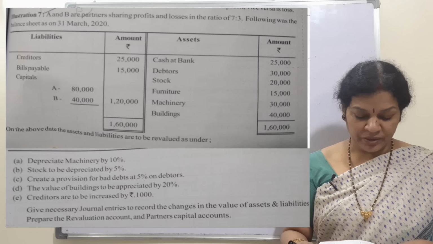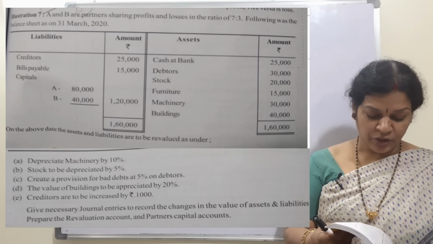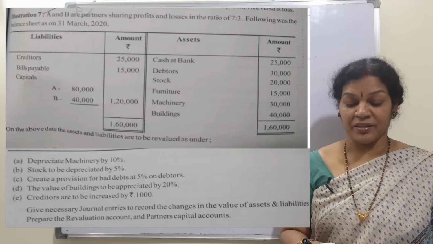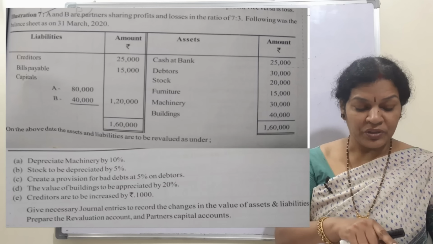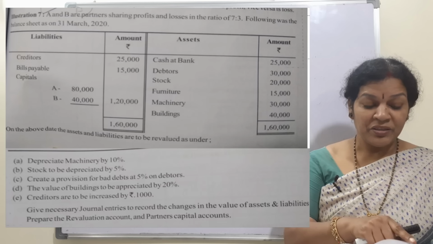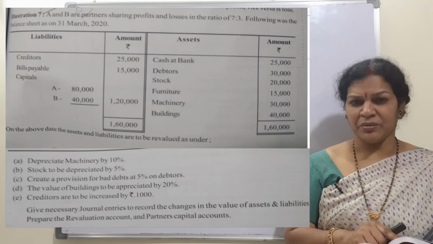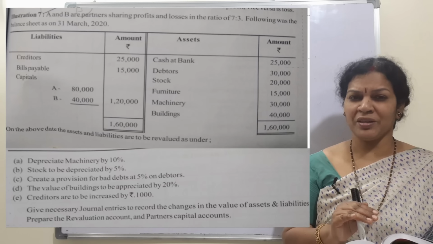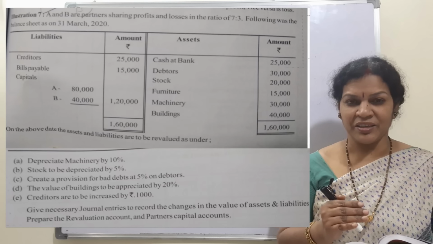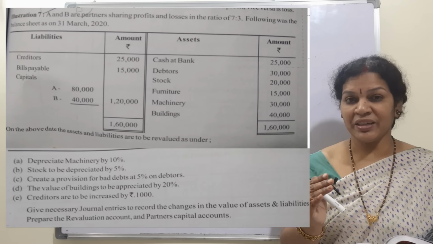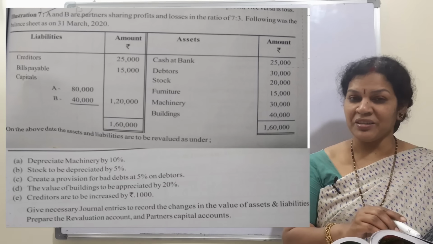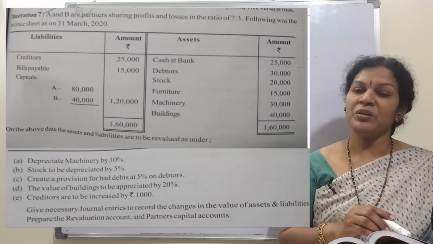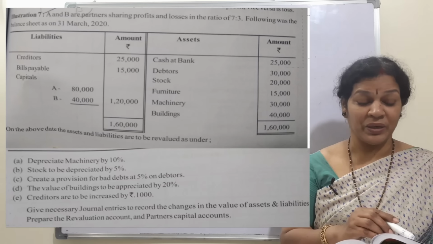On the above date, the assets and liabilities are to be revalued as under. How to revalue? The values are given here. First, they are saying depreciate machinery by 10%. Machinery depreciating means it's a loss. Asset value is decreasing, so the debit side of the revaluation account. In the same way, stock is to be depreciated. This is also a loss, so we write it on the debit side of the revaluation account.